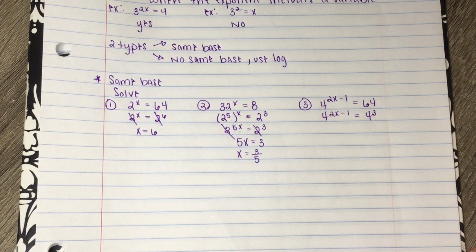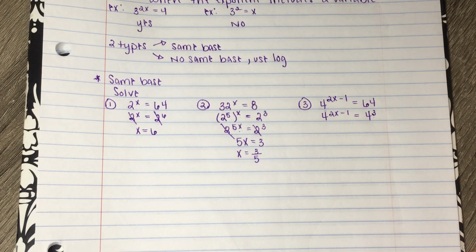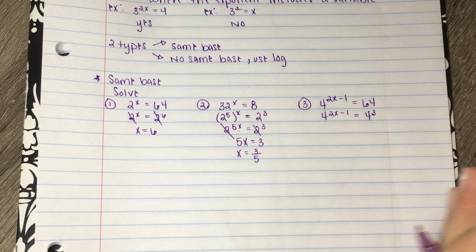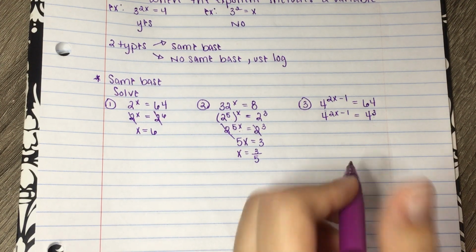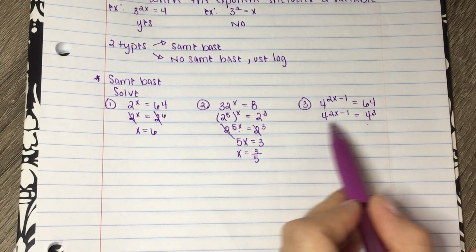Now you can go even smaller if you'd like. You can go to base 2, but that's a lot of work. The goal is just to get the same base. It doesn't have to be the smallest base. It could be any base that kind of makes your life easier.